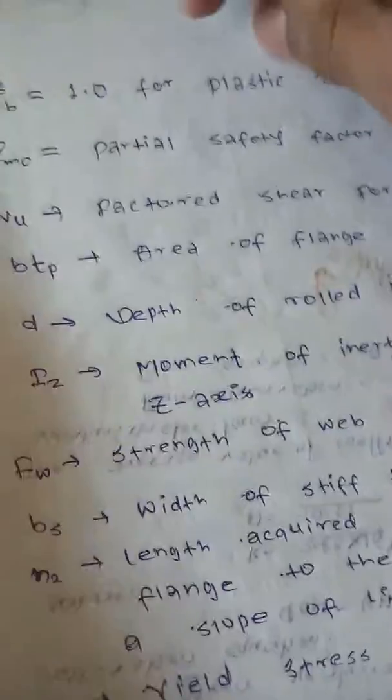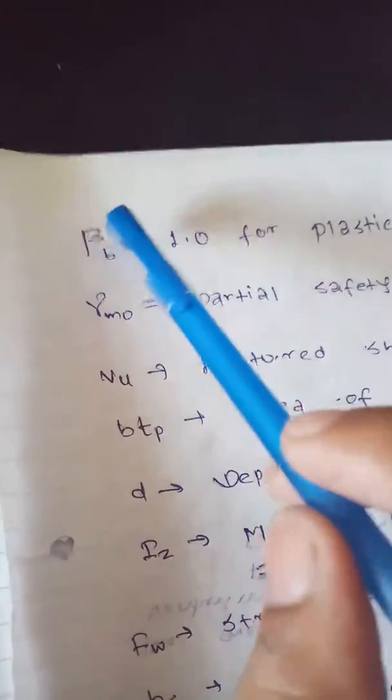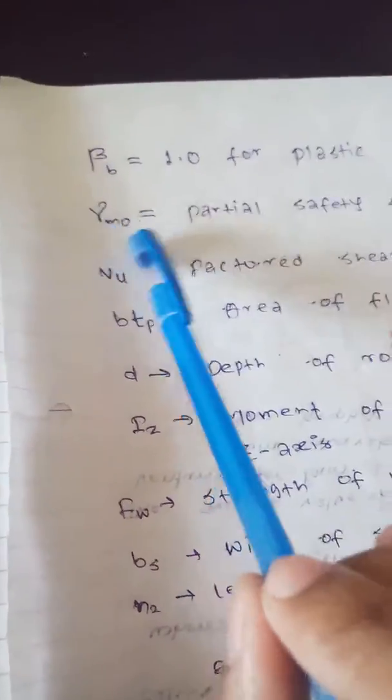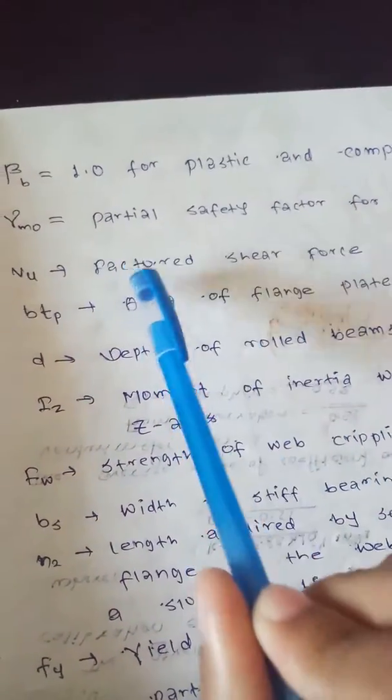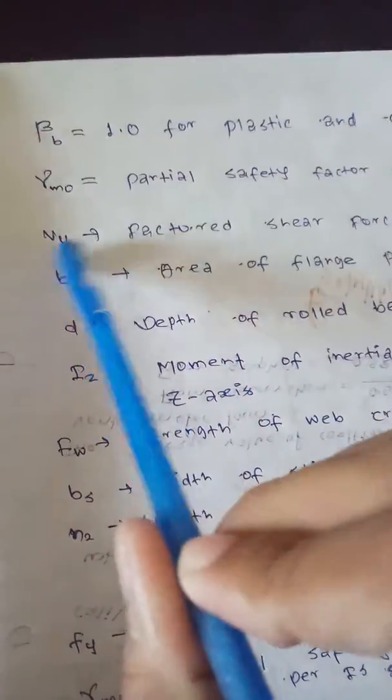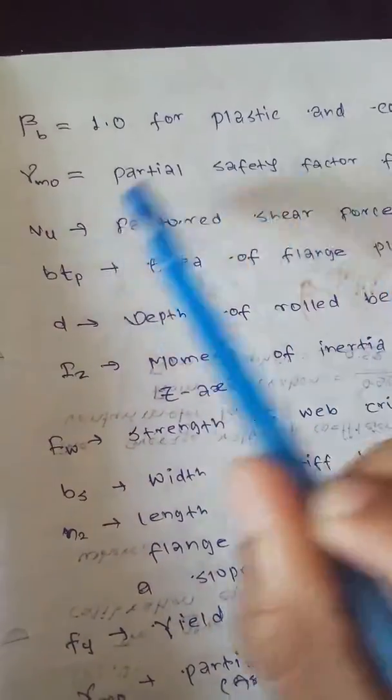Okay, this is the representation and the symbols to denote, to check the deflection, web crippling, web buckling. And then beta suffix B is equal to 1.0 for plastic and compact section. And then gamma suffix mo is equal to partial safety factor for material, and B suffix U is equal to factored shear force. Earlier what I said, B suffix U only, but now I am saying the full form of that. B suffix U is factored shear force.